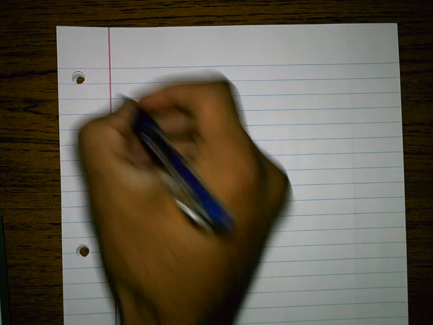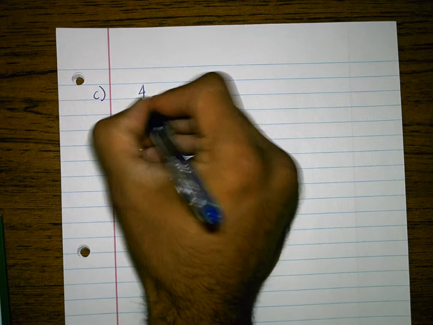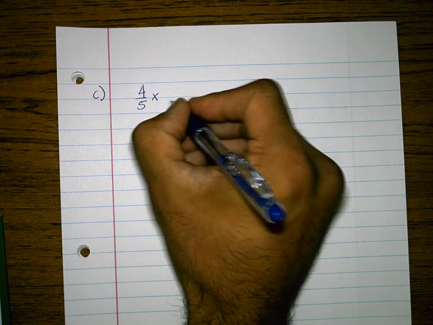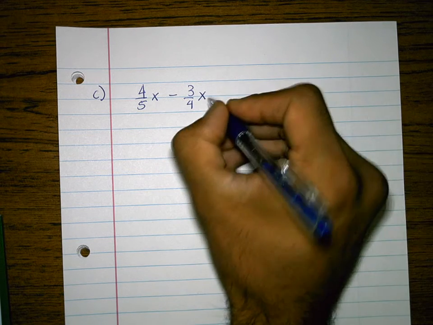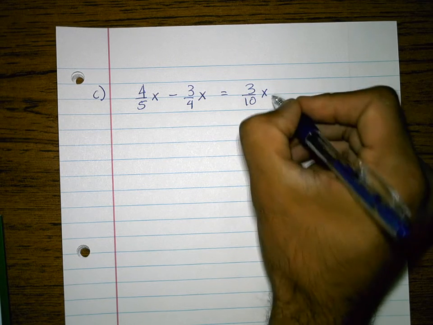Alright, let's try one more in this video. Call this example C. 4 over 5x minus 3 over 4x equals 3 over 10x minus 1.